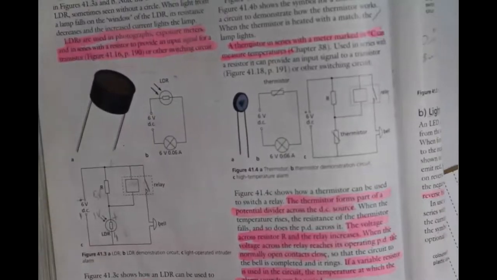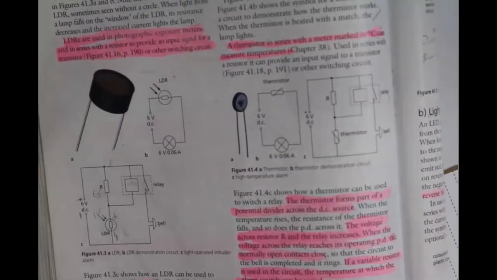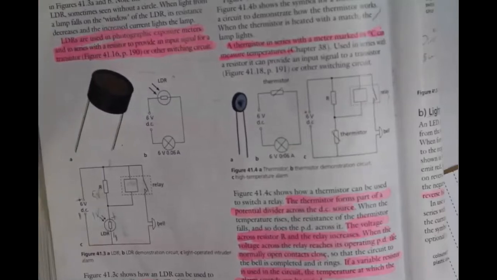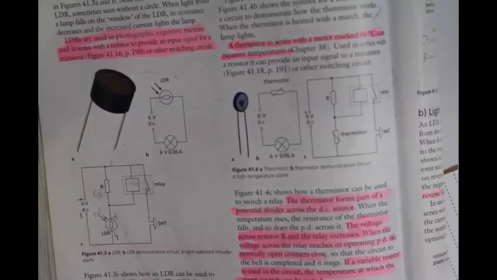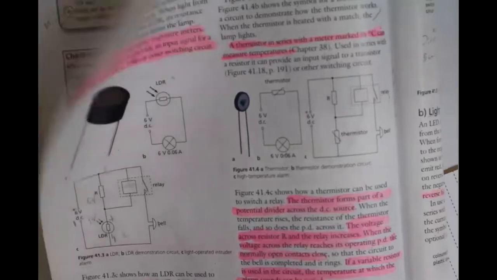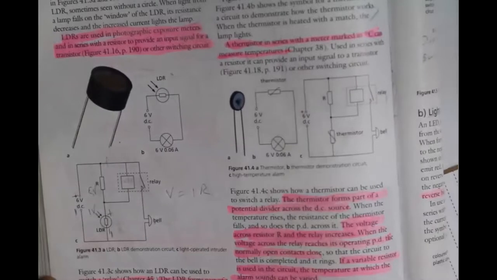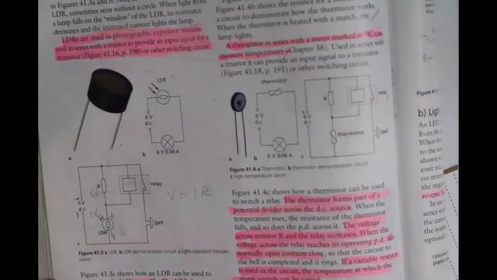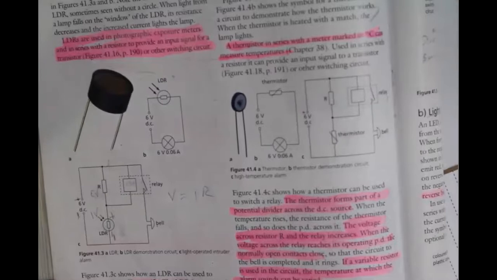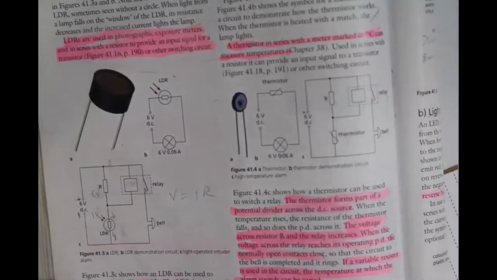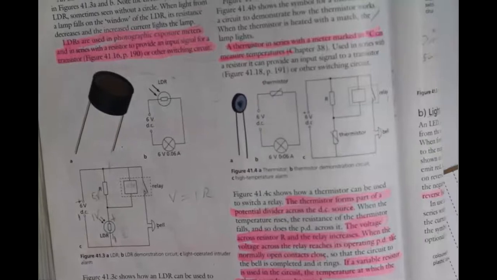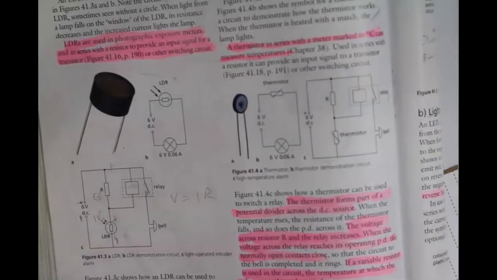We will not go into the details of reasoning, but at least you should know the formula, V is equal to IR. Remember? Can you write this equation? So when the resistance increases, what do you think will happen to the voltage? They are directly proportional, right? Yes, it increases. So resistance is directly proportional to the voltage. So if resistance increases, the voltage should also increase.